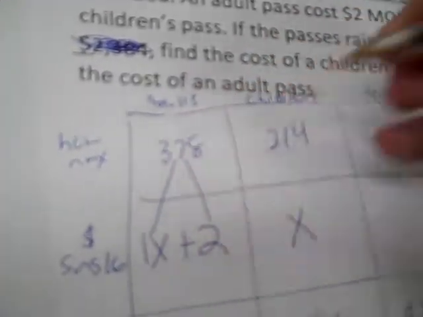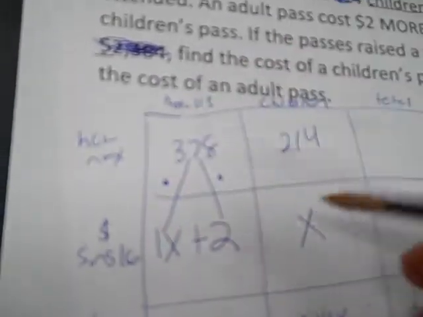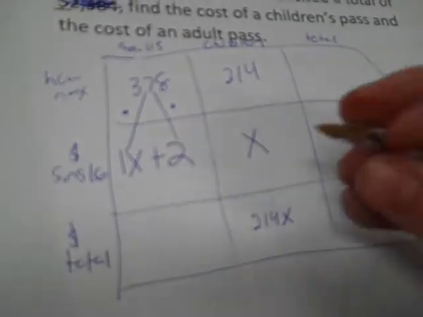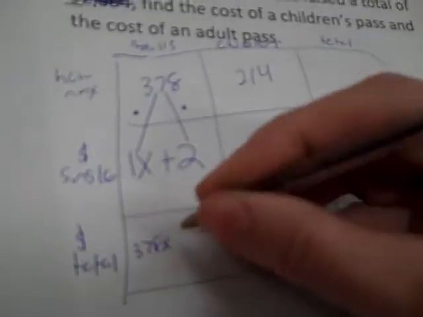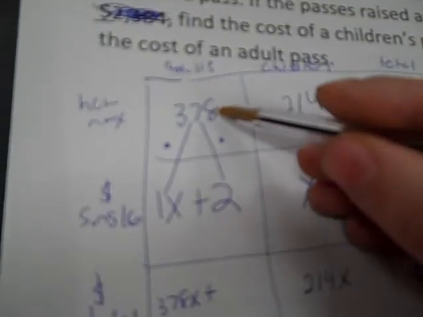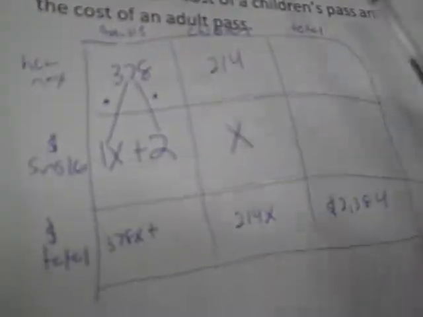Okay, now I just take 214 times X, it's 214X. And remember how you times this. You put a 1 in front. You draw 2 rainbows connecting the numbers, and that means multiply. So 378 times 1x would be 378x plus, and then I take 378 times 2, and that's 756.